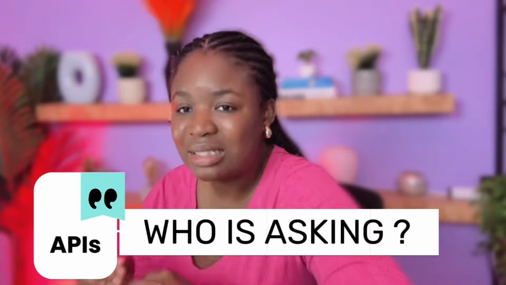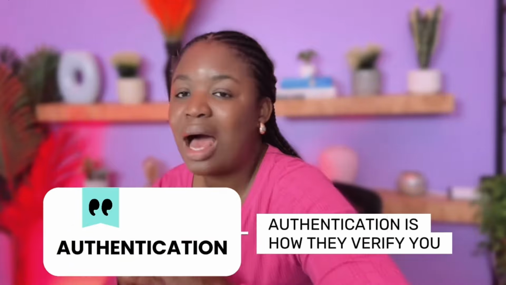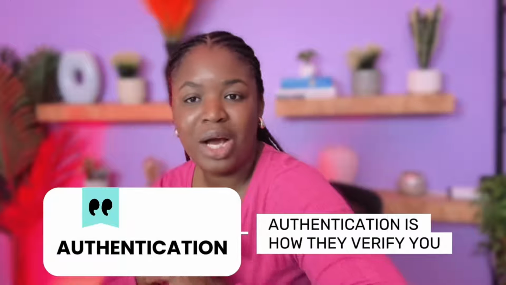If you're not using authentication, then the application will not know whether it should give you access or not. APIs need to know who is asking, and authentication is how they verify you. So you cannot build an application communicating with an external system without using APIs.